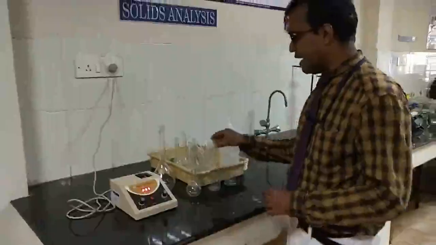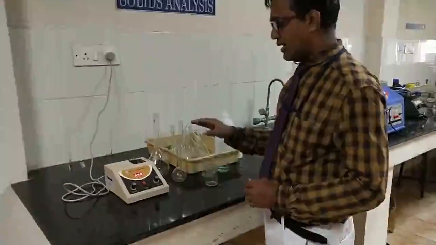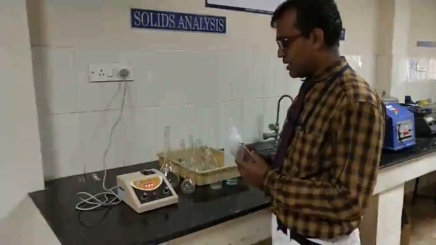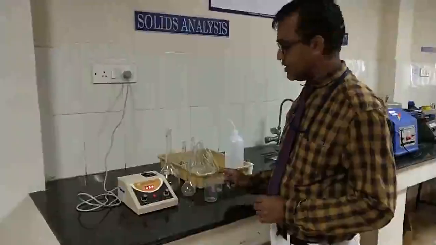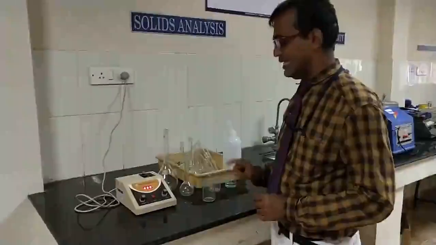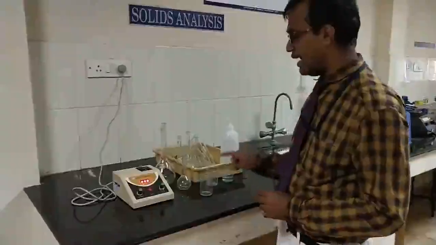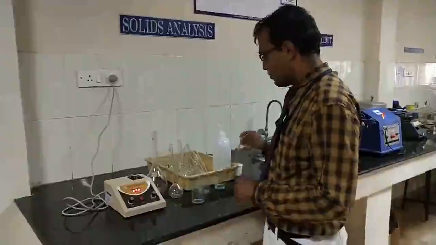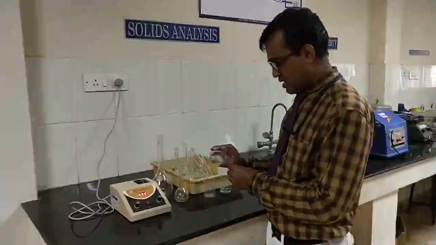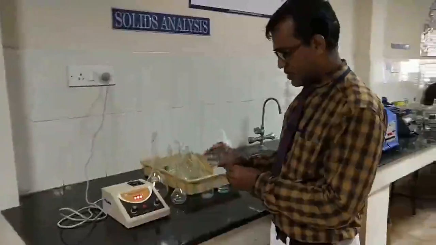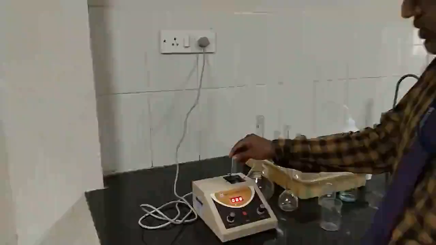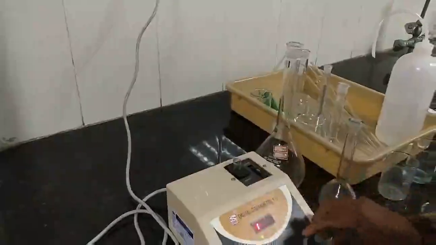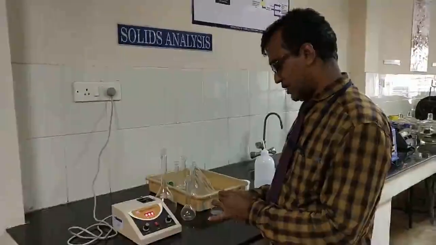Then take the prepared 100 and 200 concentrated solutions, and take 5 ml of the required concentrated solution, add 5 ml of 3% TEA solution, and then add 10 ml of water, and make it ready. Then take a cuvette, pour that solution, and keep it in the digital colorimeter. Preparing the required amount of concentrated solutions.